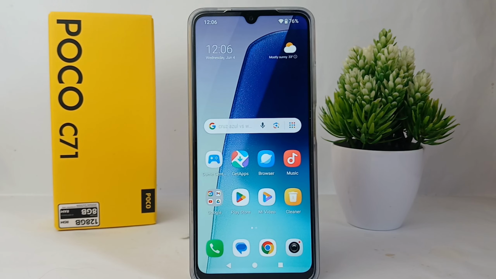And so here's the tutorial on how to turn on the clipboard, and thank you so much for watching.